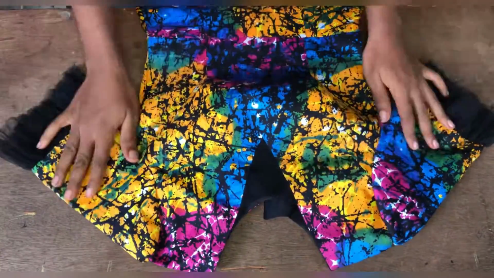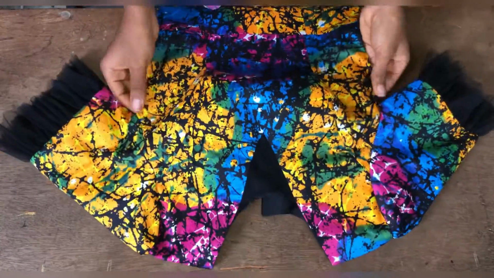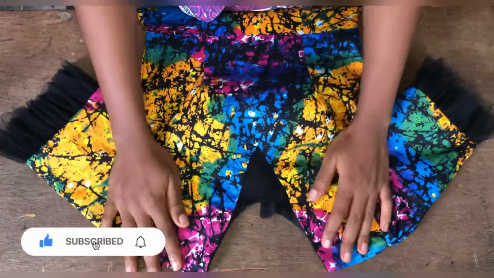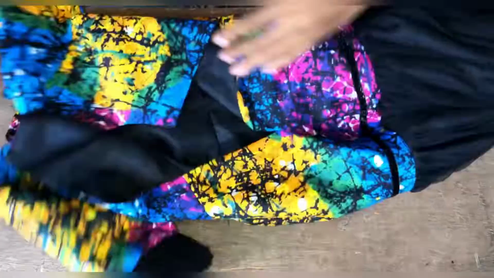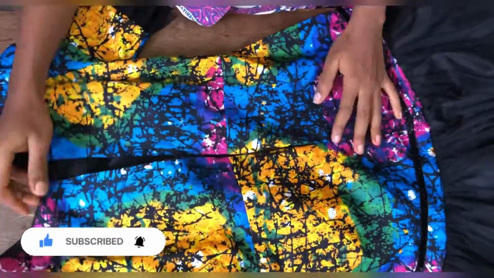So this is it after fixing both sleeves. The only thing remaining now is just to fix my zip, and I'll just do that off camera.